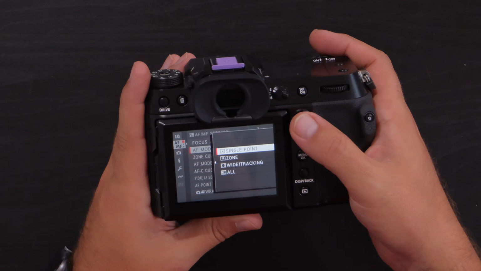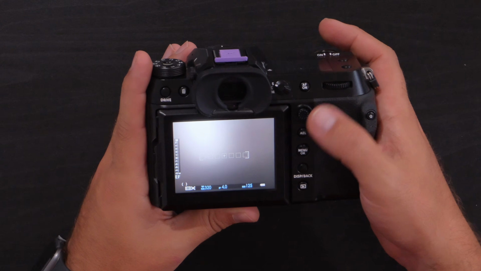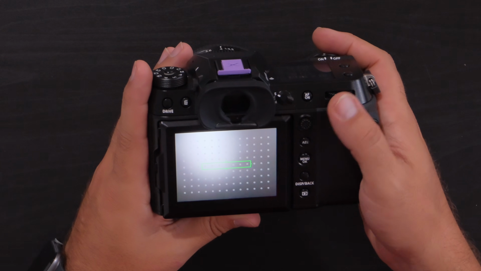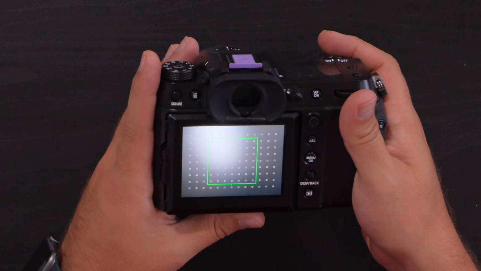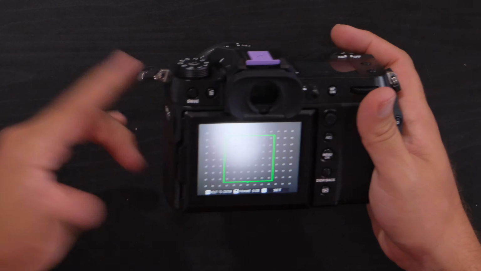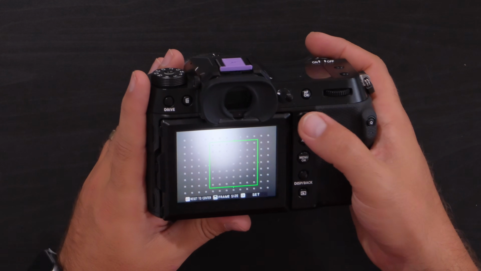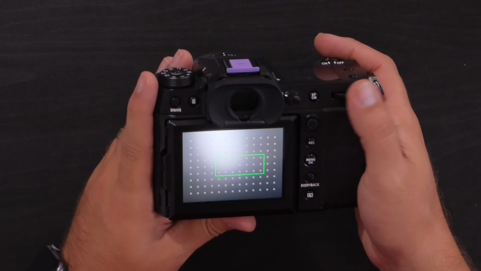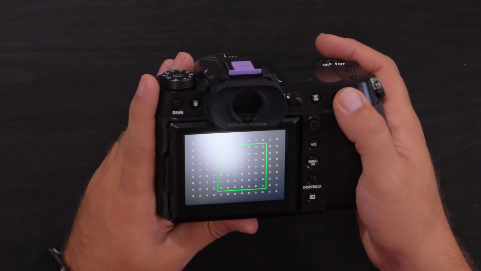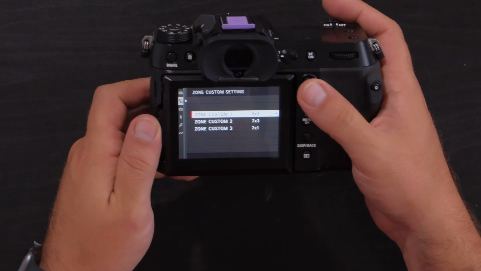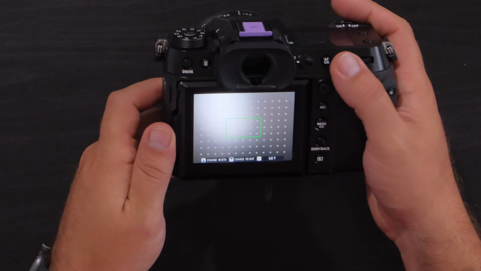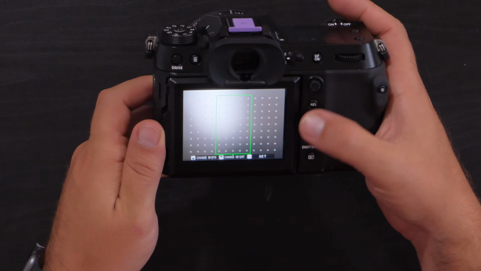If I go back into the menu, I can choose zone. So that will allow me to select a zone within which the camera will select where to focus. So I can again move the joystick and then make that focus box bigger or smaller. Now within that same menu, if I go into zone custom setting, I can customize my zones.